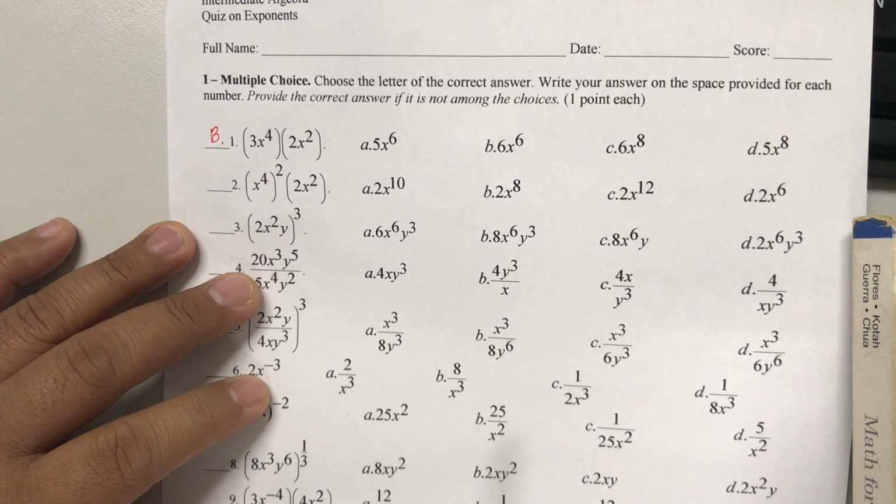Number 2. The square of x to the power of 4 is multiplied to 2x squared. The square of x to the power of 4 is from the law of exponents: x to the power of m raised to the power of n is equal to x to the power of m times n.